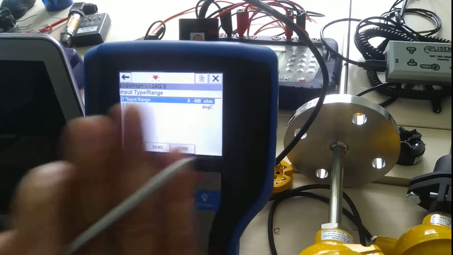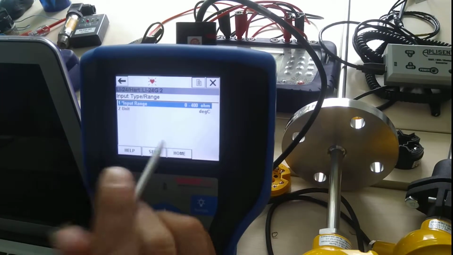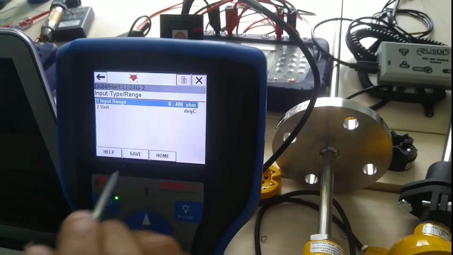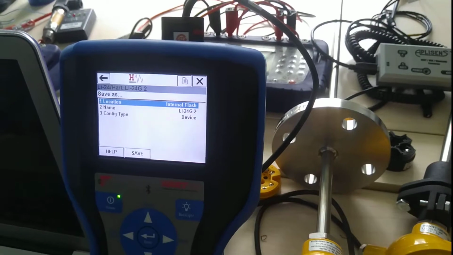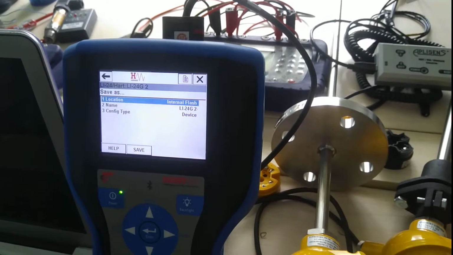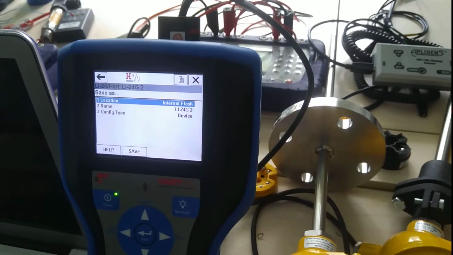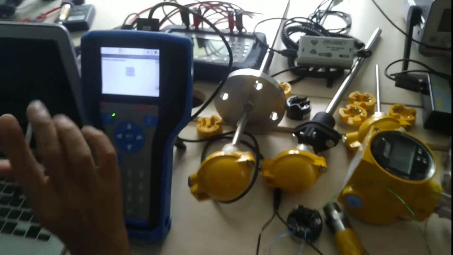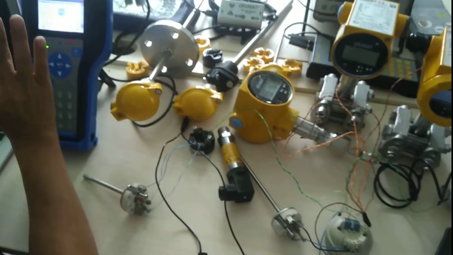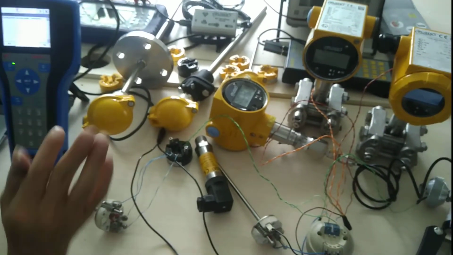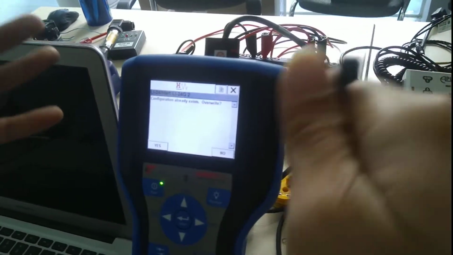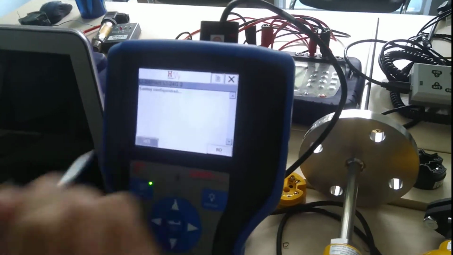After we select the parameters, we will send our configuration to the thermometer. So right now the thermometer is ready to operate with the input signal. That's all. We will check after. If a configuration already exists in the thermometer, the device will ask us to confirm whether we will override it or not. We check yes.